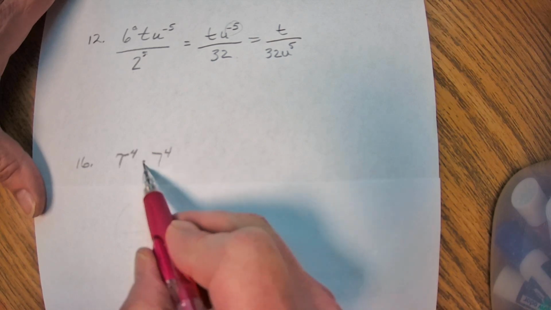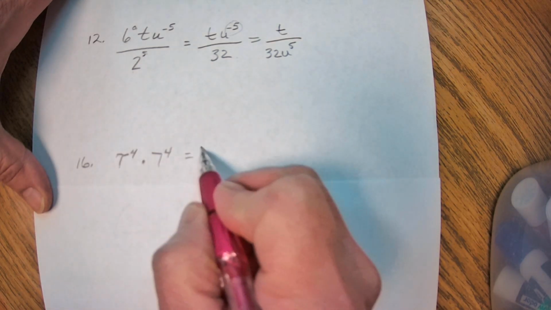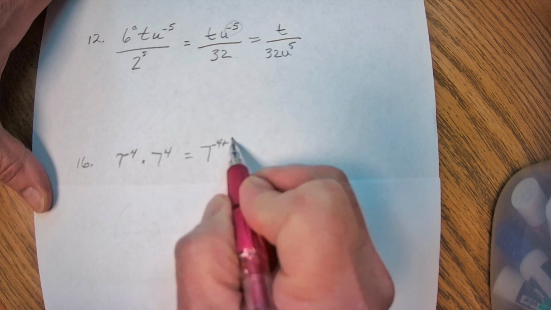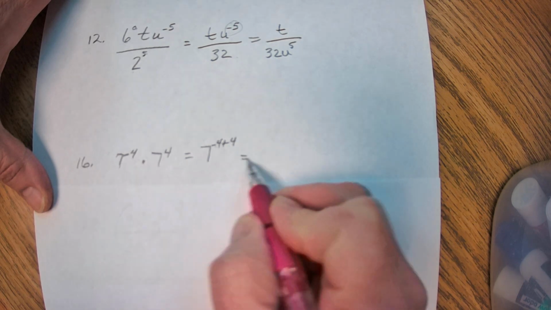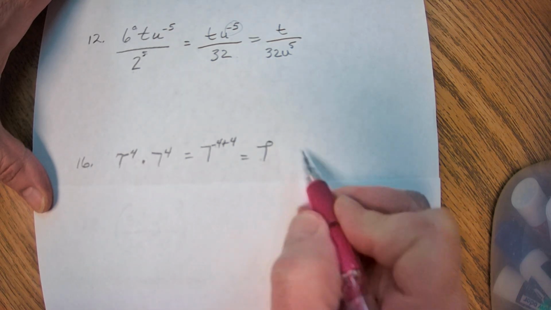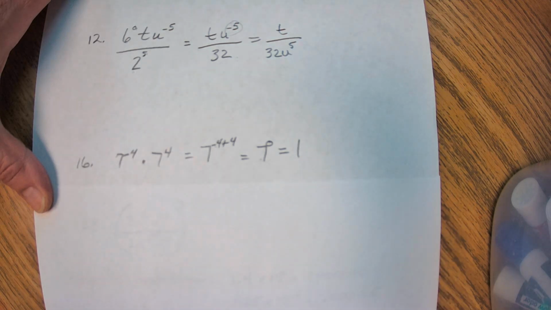Okay, so remember what we do when we multiply. We add the exponents. Negative 4 plus 4 is 0, and anything to the 0 power is equal to 1.